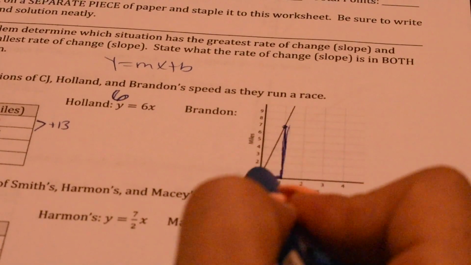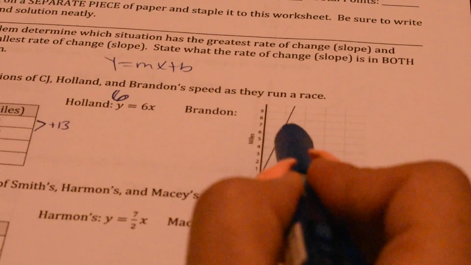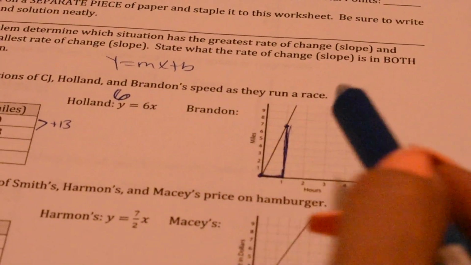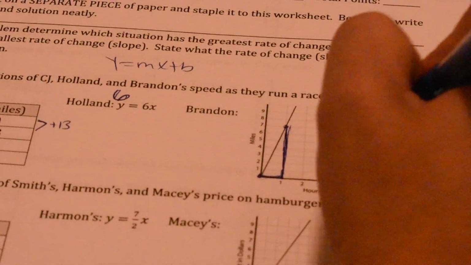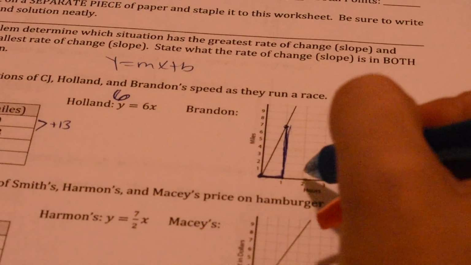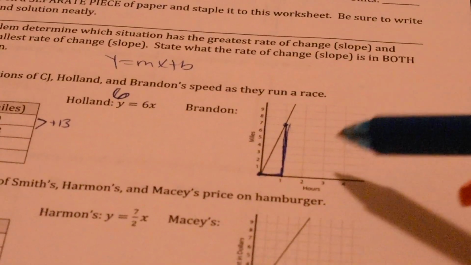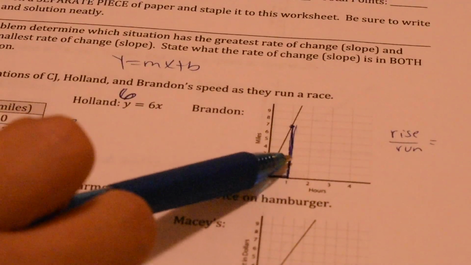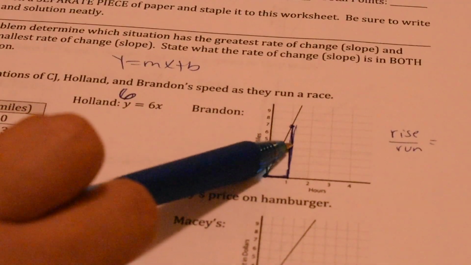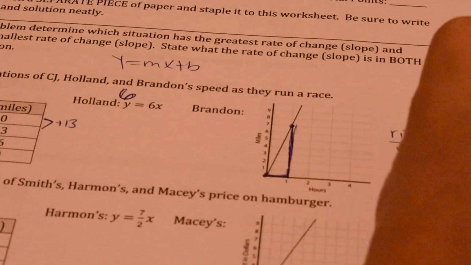So you see, it's a right triangle. It has a corner. If your triangle looks like an equilateral, that is not correct, all right? So now we know that slope is rise over run, so I have to count my rise. And this is going by ones, so I can count each box as 1. 1, 2, 3, 4, 5, 6, 7. So my rise is 7.